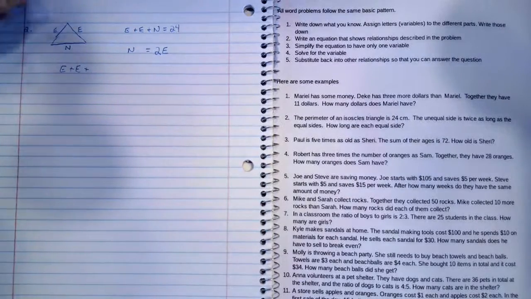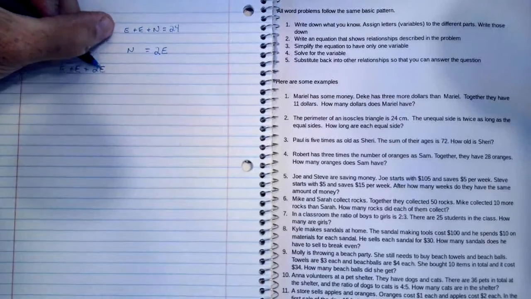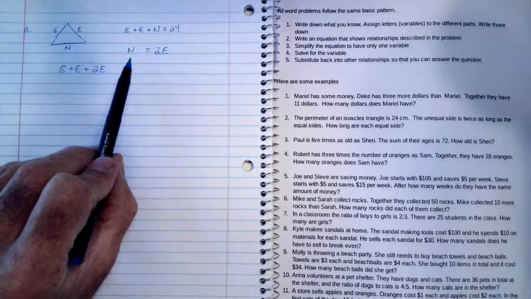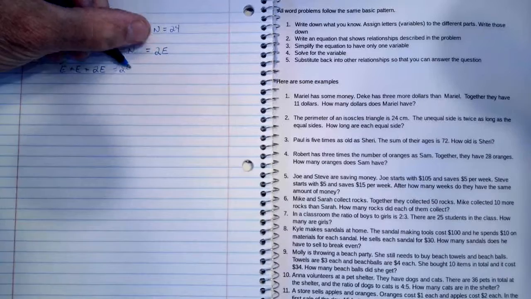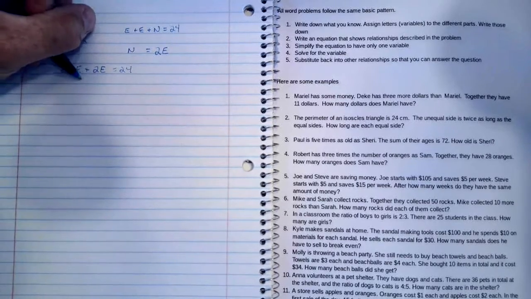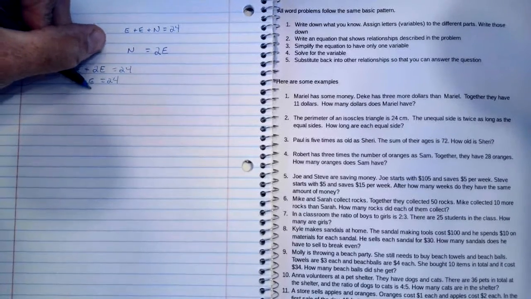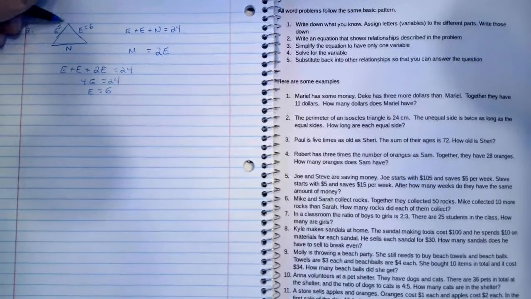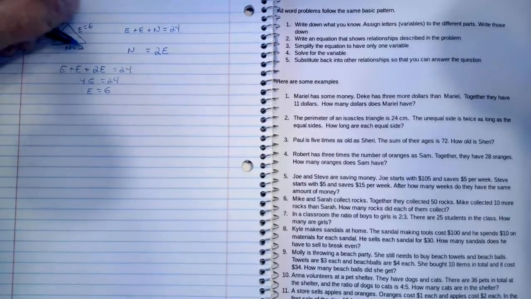Anyway, plus the non-equal side. Well, the non-equal side is equal to twice the equal side. Notice that? So I'm basically substituting this N, or the 2E, into that one, and that's going to equal 24. In this case, I have 4E equals 24. Divide both sides by 4, and I get E is 6. So each equal side is 6. Going back to my sketch, I know the non-equal side is double that, so that's going to be 12. I now have my triangle.